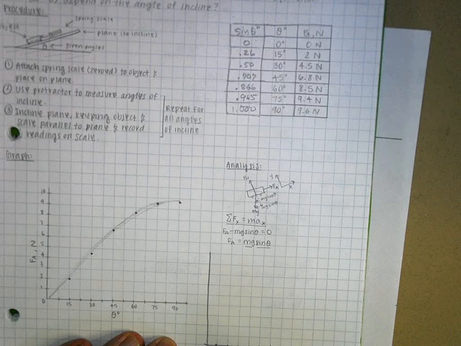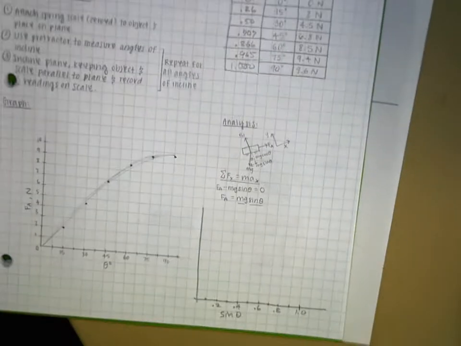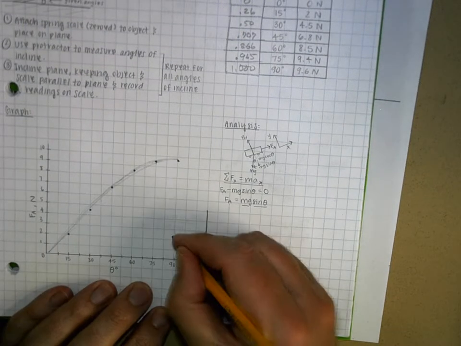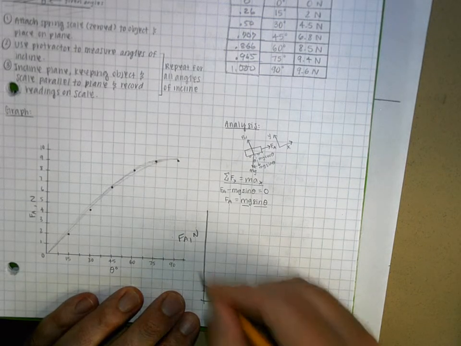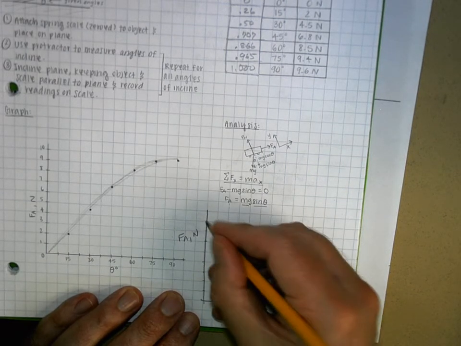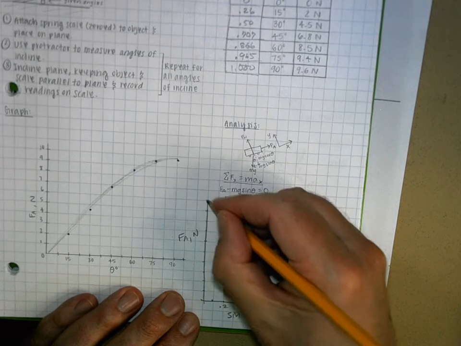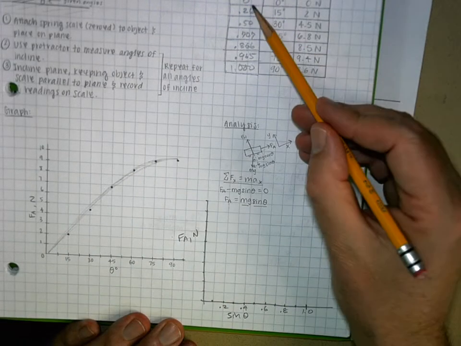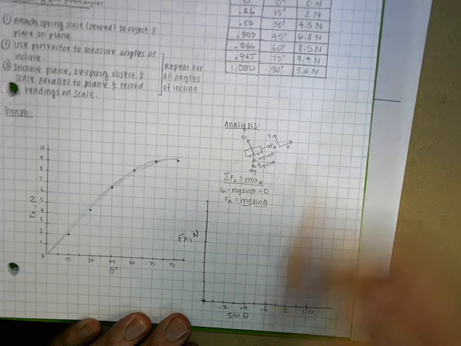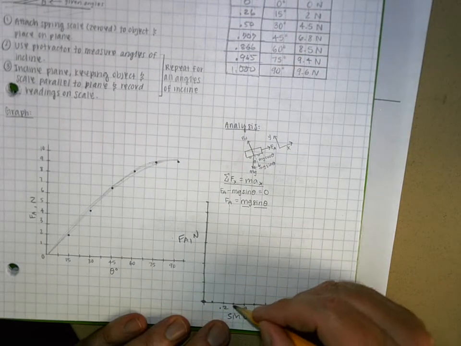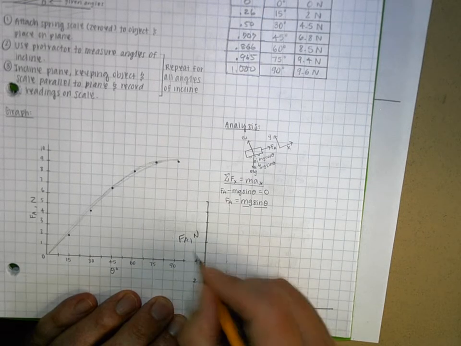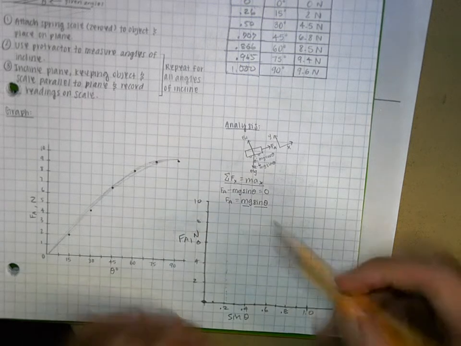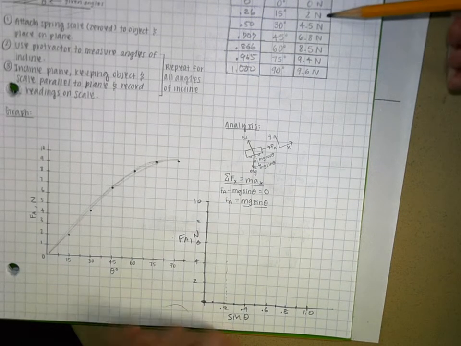Off screen? Okay, I'll fix that. And then this is going to be our applied force in newtons. 1, 2, 3, 4, 5, 6, 7, 8, 9, 10. Okay, zero force. 0.26, where is 0.26? It's right about here. And then 2, 4, 6, 8. 2 newtons, is that right?